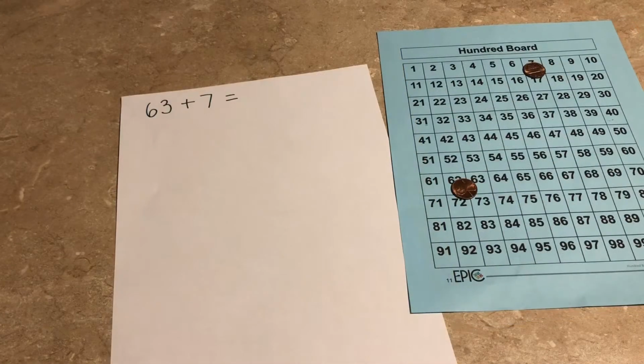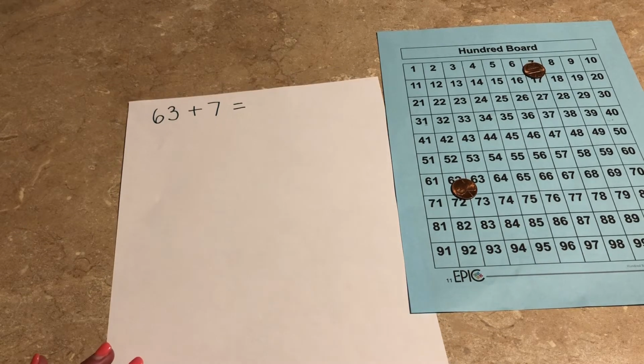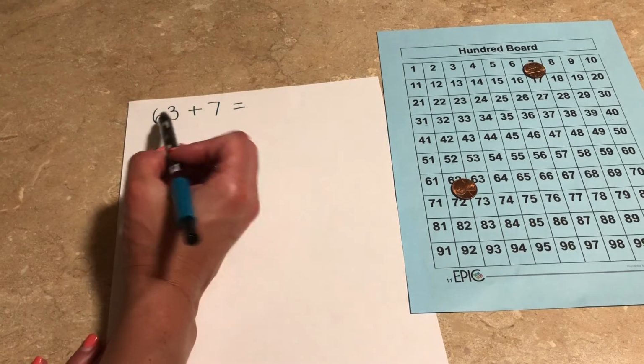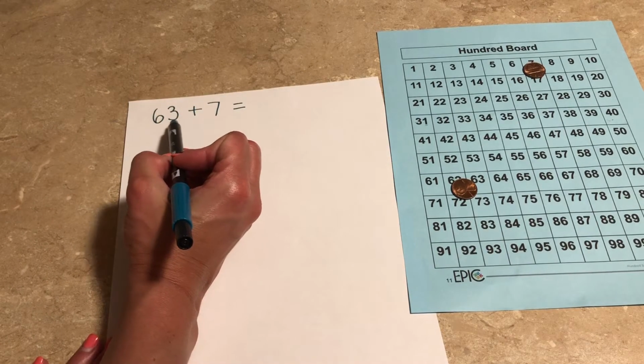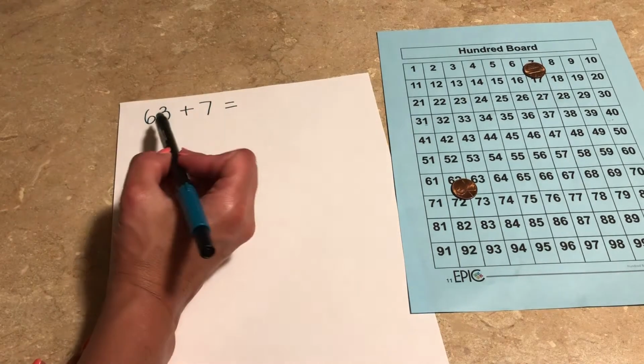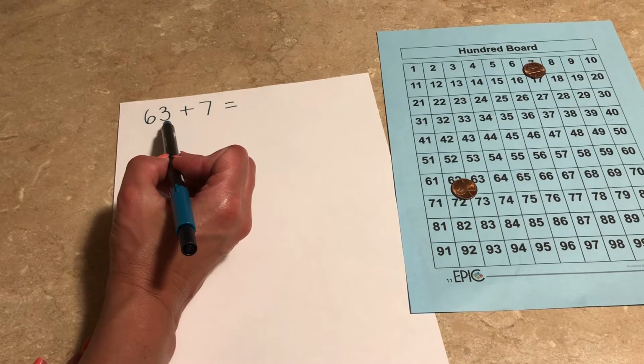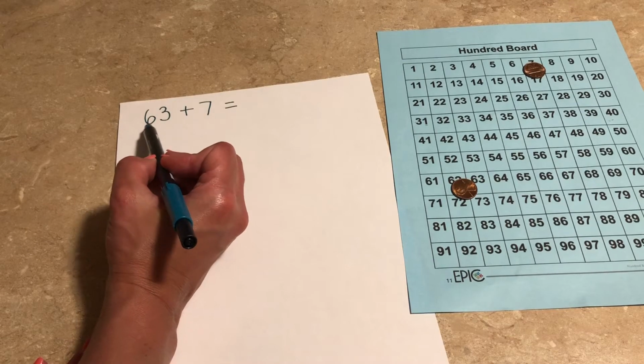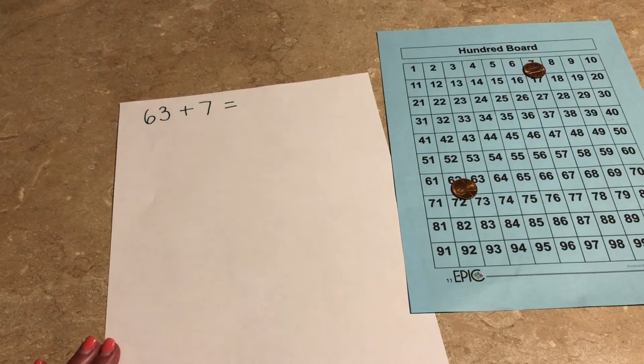Now, this week we have been talking about place value. We know that digits in a 2-digit number hold a value depending on what place they sit in. So in the number 63, the digit 3 is in my ones place. This means that there are 3 individual units. The 6 is sitting in the tens place.